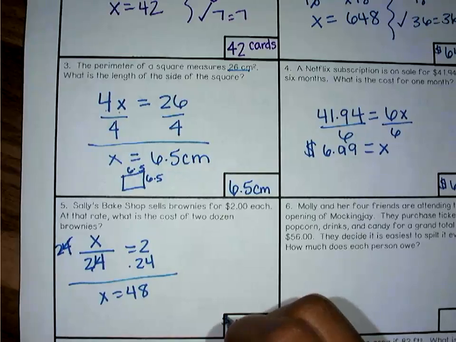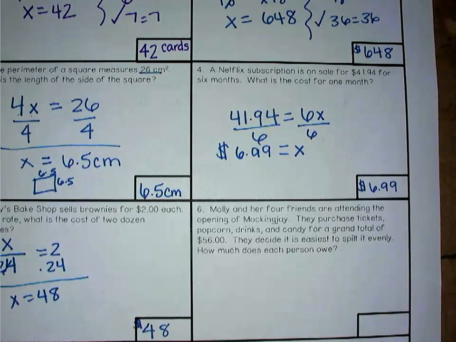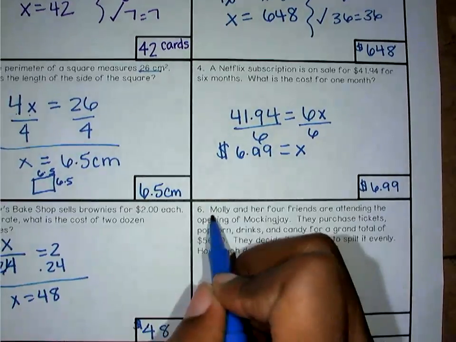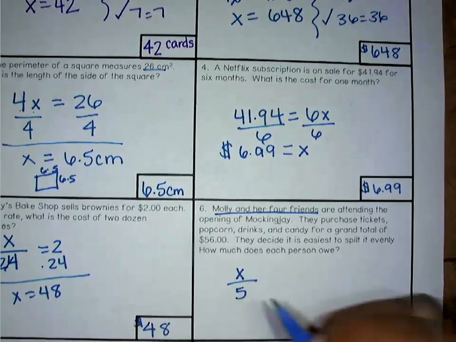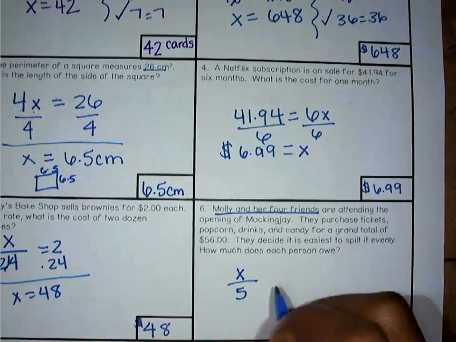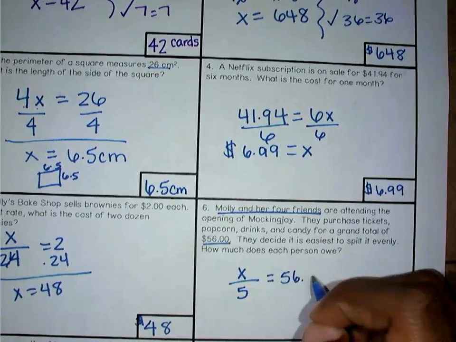$48, sorry. Number 6. It says Molly and her 4 friends are attending an opening of Mockingjay. They purchased tickets, popcorn, drinks, and candy for a grand total of $56. They decide they're going to split this evenly. So remember, Molly and 4 of her friends, which means there are 5 people. So that lets me know I'm dividing that total cost by 5 people. And that total cost is $56.